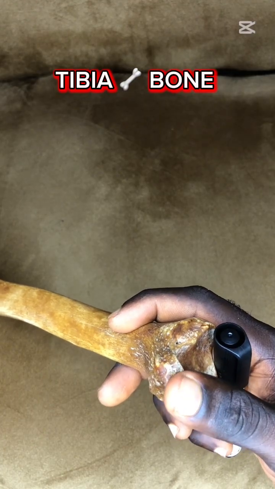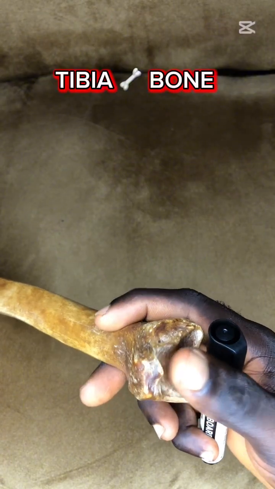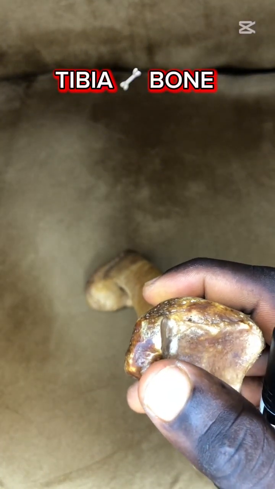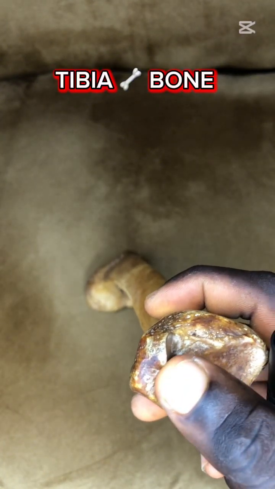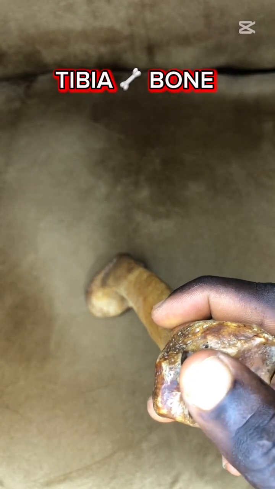But how does it work? It works when the talus is forced against the medial malleolus, thereby leading to the spiral fracture of the medial malleolus.